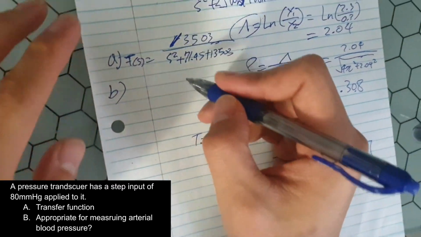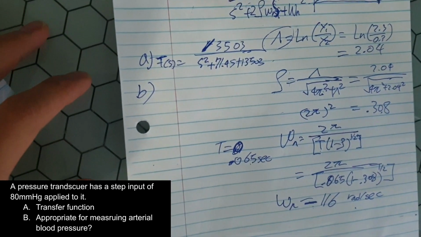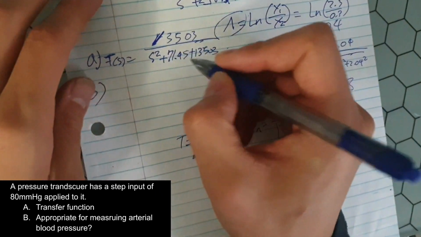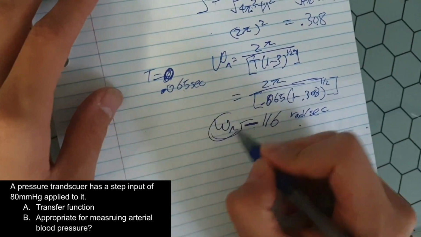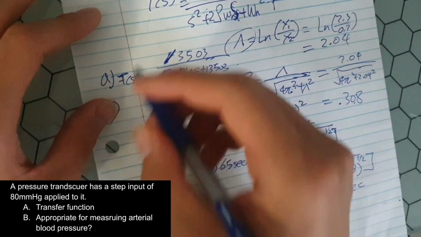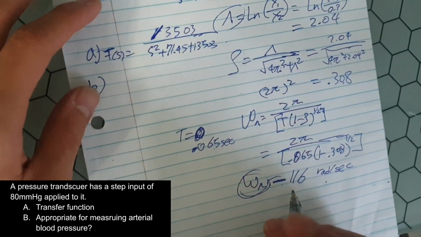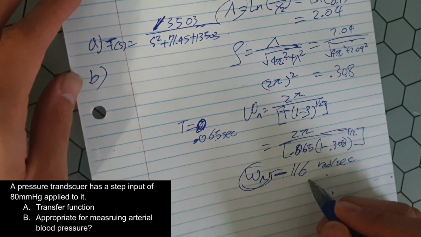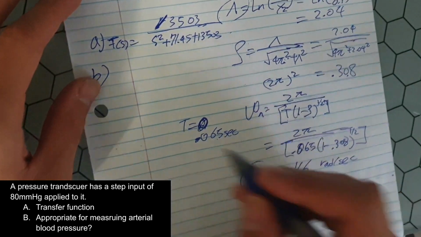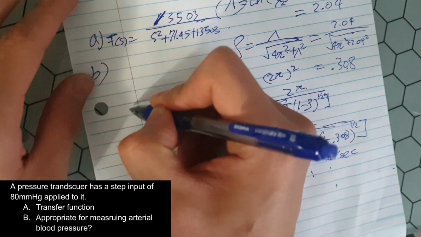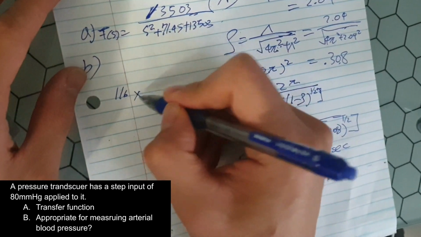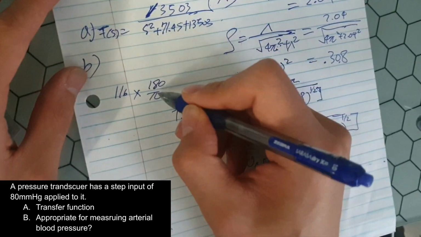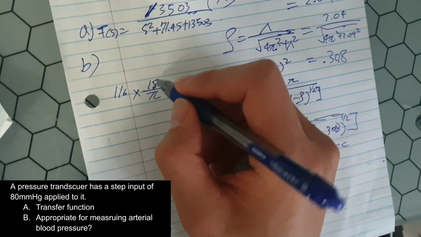In the second part of the question, would it be appropriate to record the arterial blood pressure? Well, we need to know the frequency content that it can measure. And now that we have this Wn, we can simply convert it into hertz. So 116 times 180 over pi, I think. No.